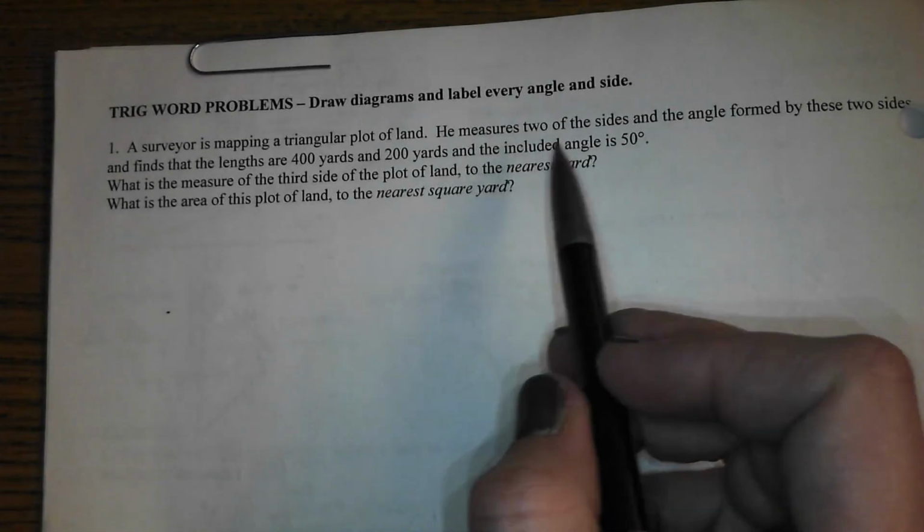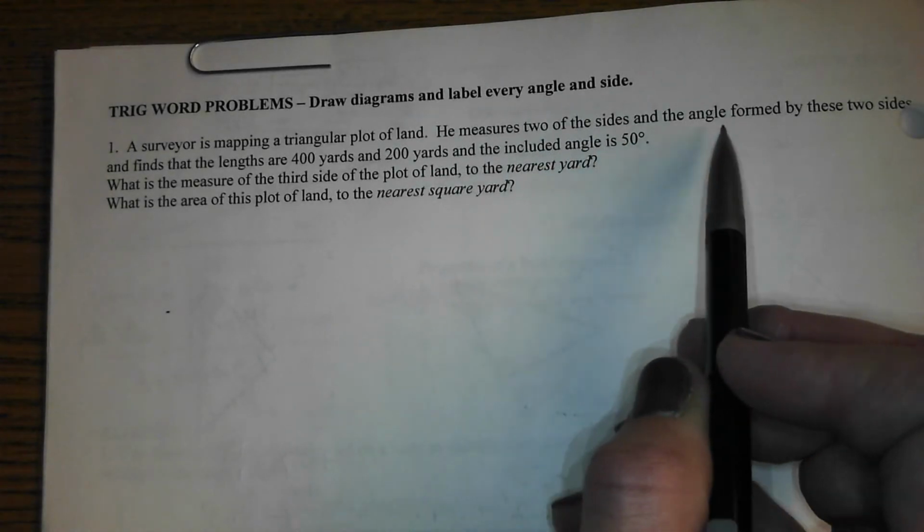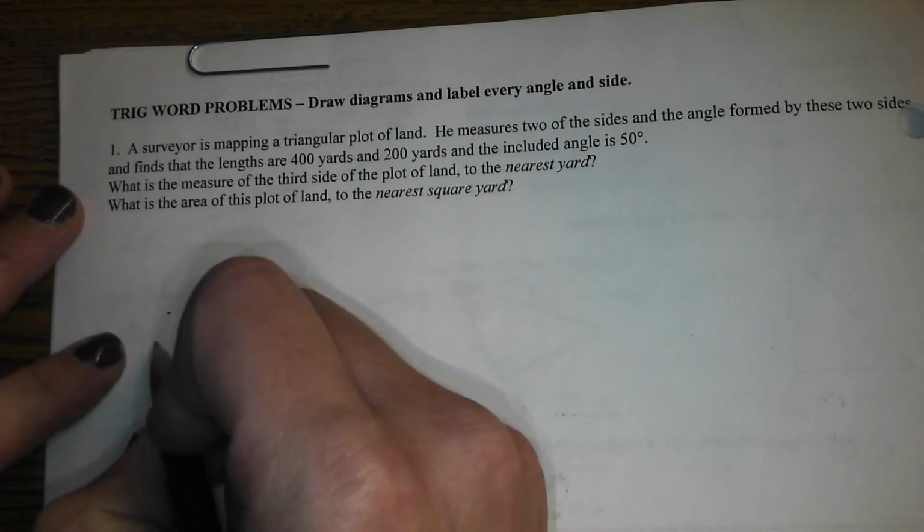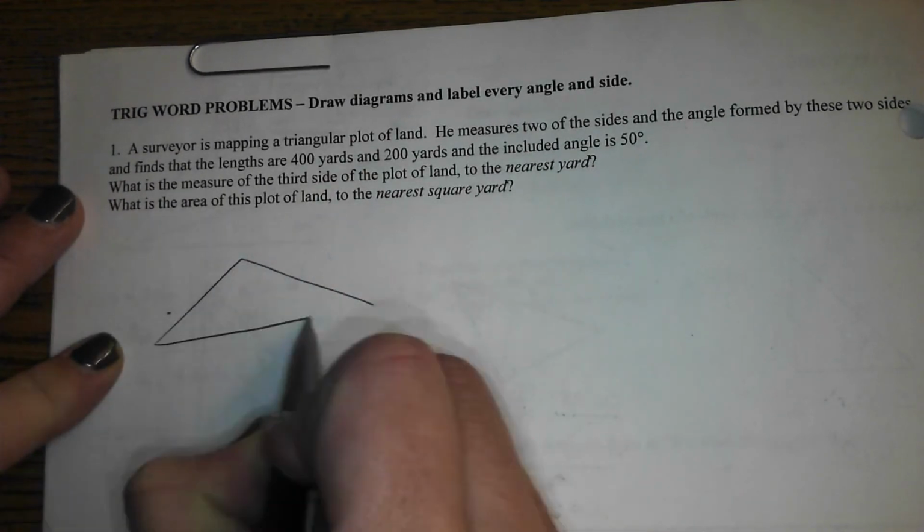So, more word problems, more reading. Read slowly. Okay. A surveyor is mapping a triangular plot of land. Did you guys pass your homeworks forward? Oh, there they are. So he measures two of the sides and the angle formed by these two sides. I'm just going to draw any random triangular plot of land.